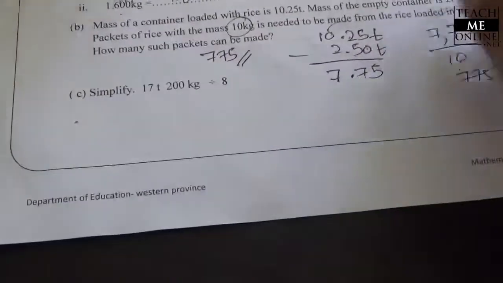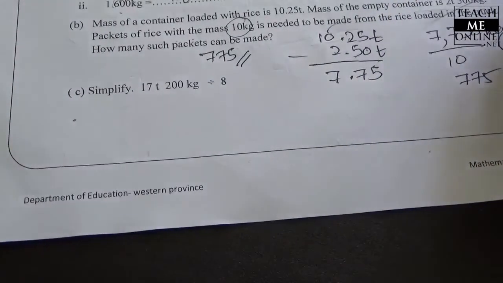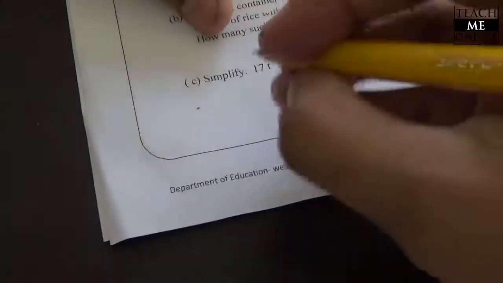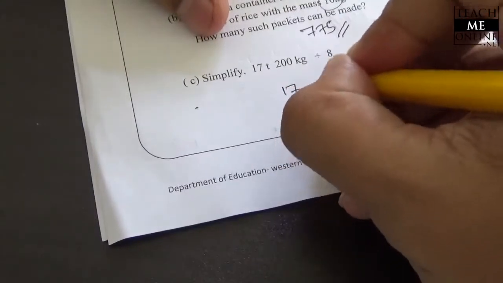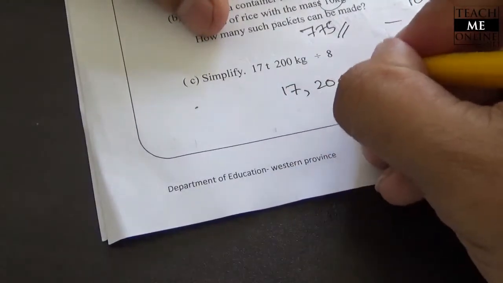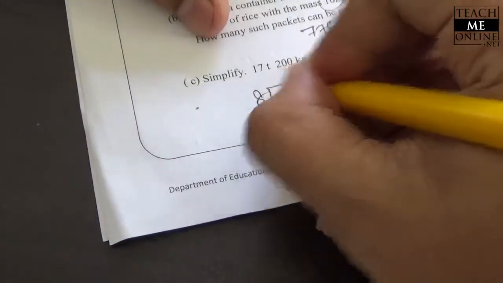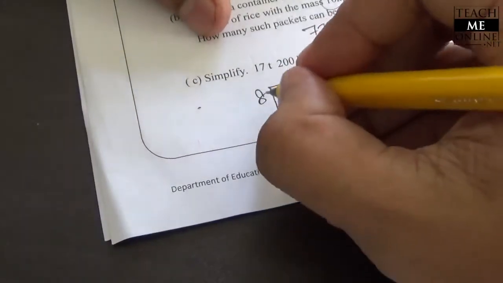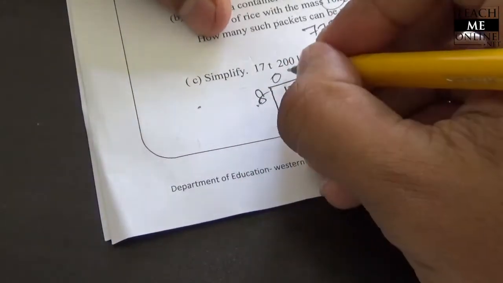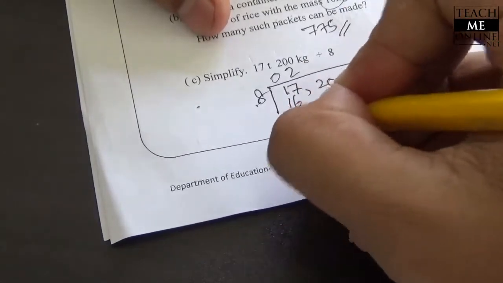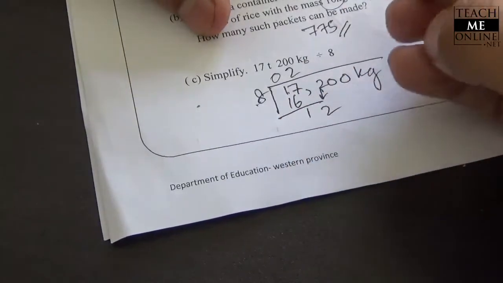Part C. Simplify 17 tons and 200 kilograms divided by 8. So 17,200 kilograms divided by 8. How many 8s in 17? 2. 16, 1 remainder. Bring the 2 down.